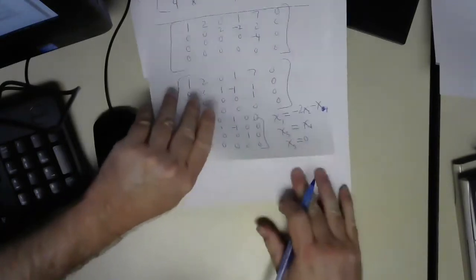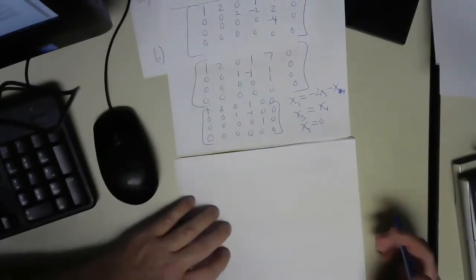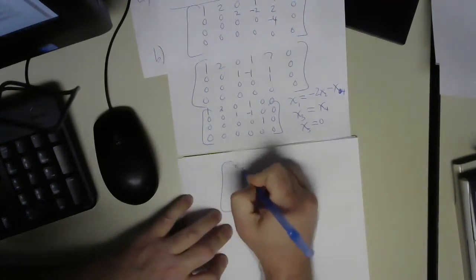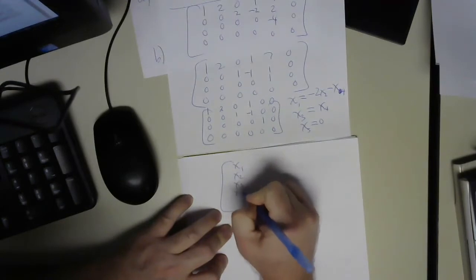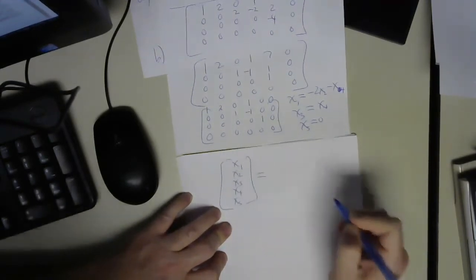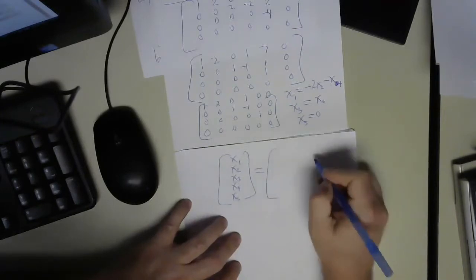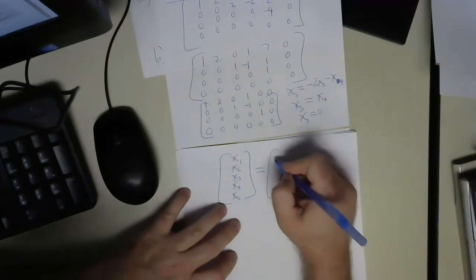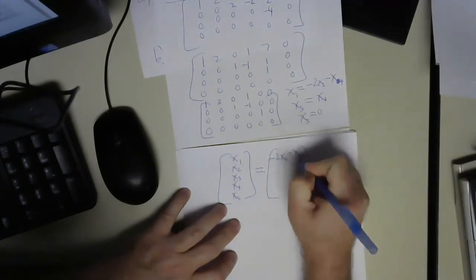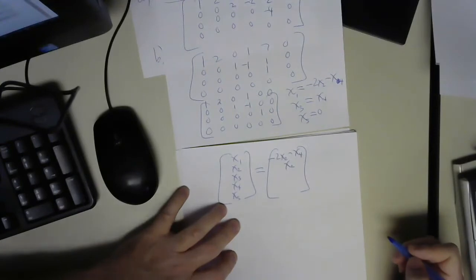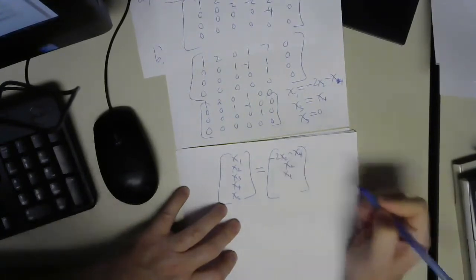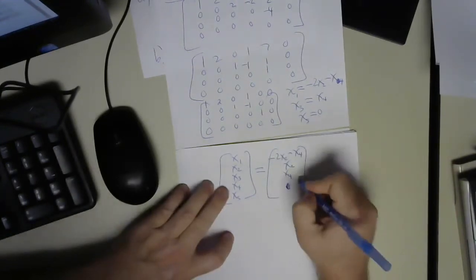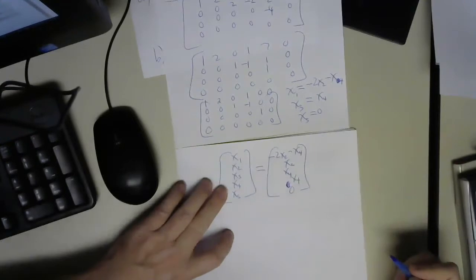Almost done. Okay, so let's characterize the solutions in a way that will allow us to determine the basis of the null space. So I always like to write it as x1, x2, x3, x4, x5 first. And x1 is really just -2x2 minus x4. x2, we're going to leave it the way it is since it's a free variable. x3 is x4, and x4 is just x4, and x5 is 0.